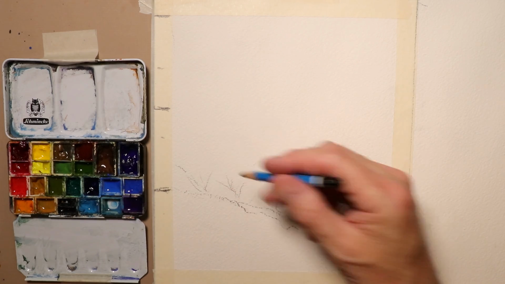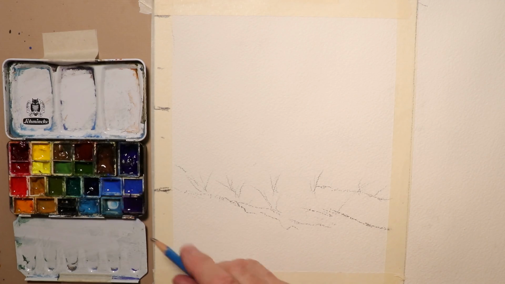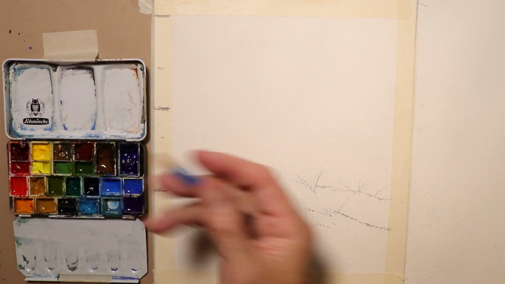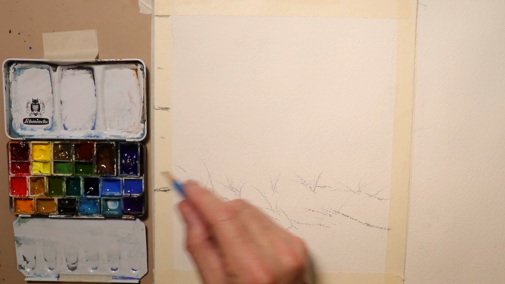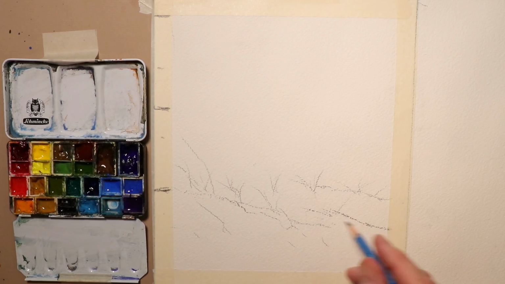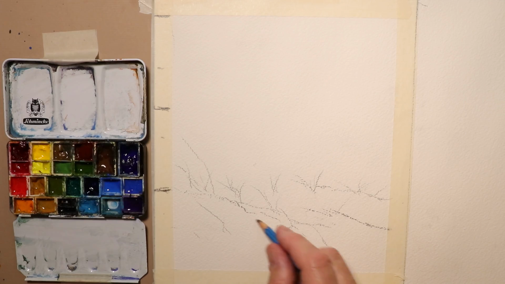You might keep most of your grasses going in one direction. So maybe we'll keep them going sort of this way. Most of the grasses and weeds and things are going to go this way, and maybe a few of them are going to go this way. But we'll keep most of them going this way, like that.